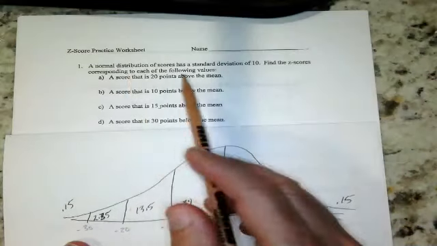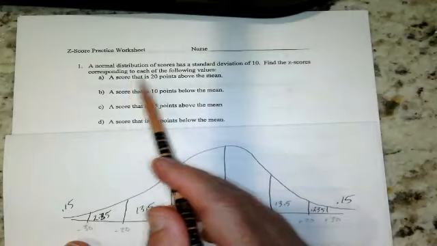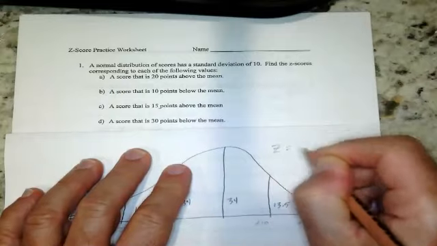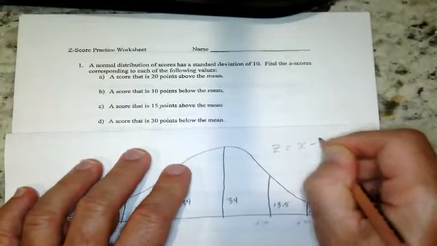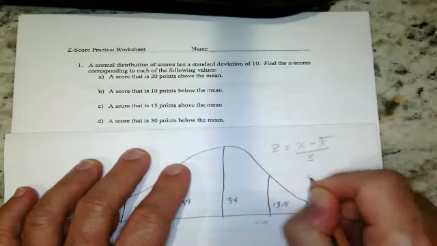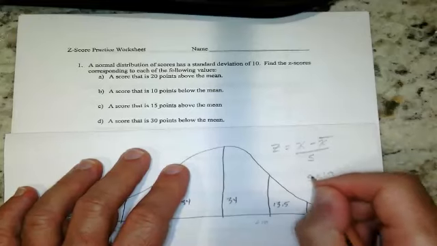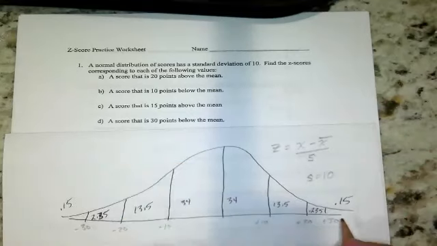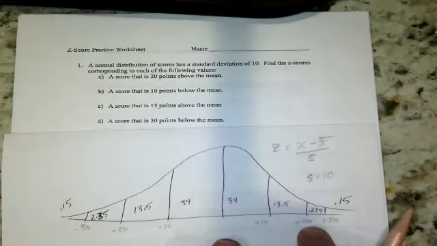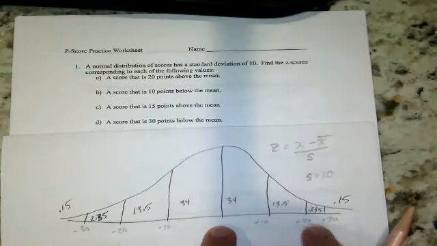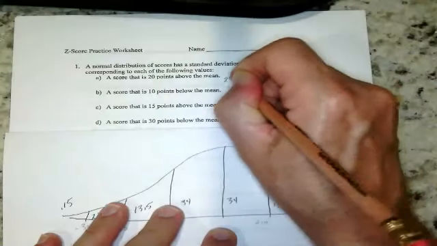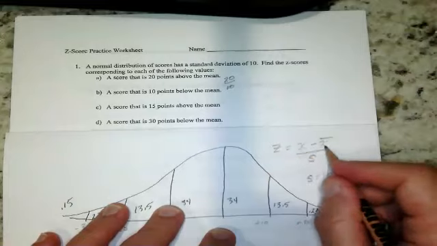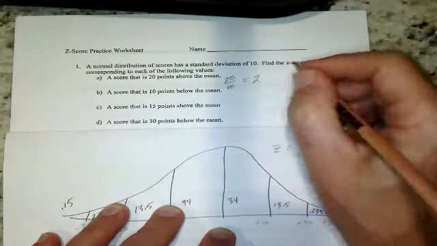So it says find the z-scores corresponding to each of the following values. So we look at a score that is 20 points above the mean. Well, a z-score is my raw score minus my mean divided by the standard deviation. It tells me my standard deviation is 10. That's an S, not a 5, for those who can't read my writing. So this number right here, from here to here is 20. So I do 20 divided by 10. The difference of the mean and the raw score divided by 10 is 2. So that's a z-score of 2.